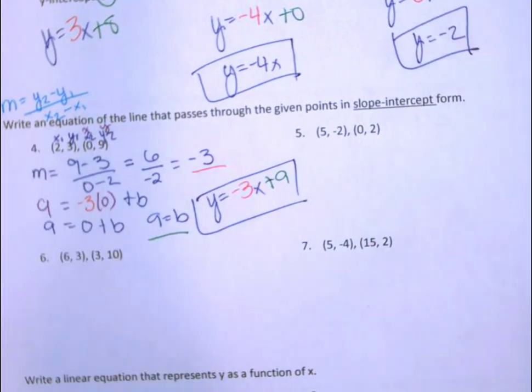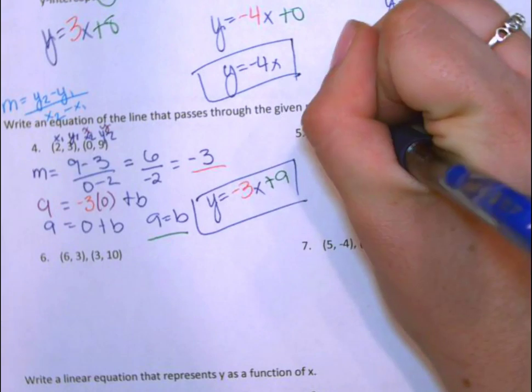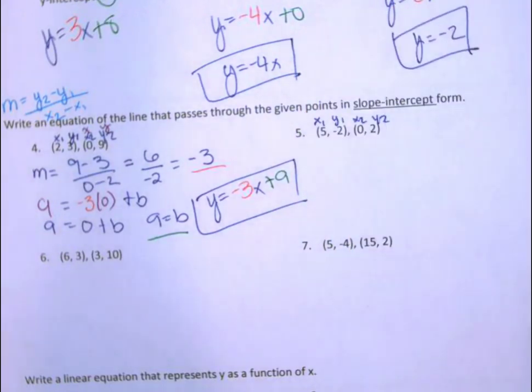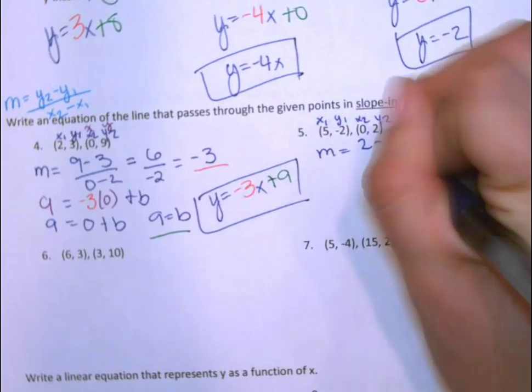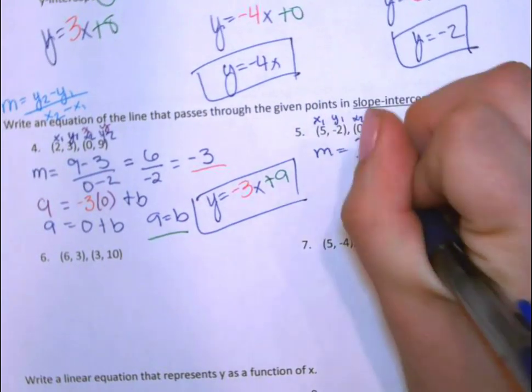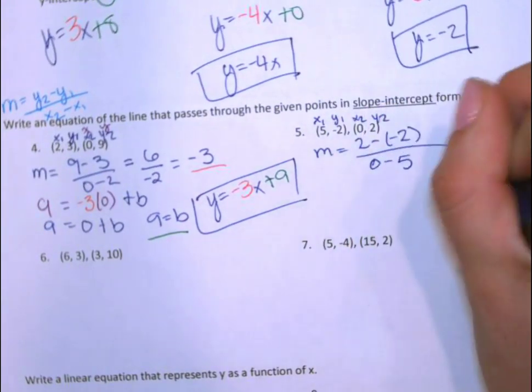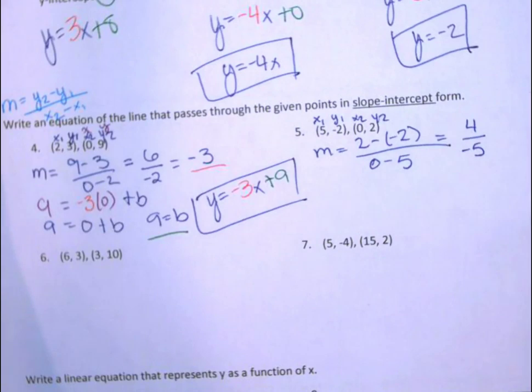Same thing on number 5. I'm going to go ahead, label them x1, y1, x2, y2. I'm going to plug them into the slope formula. So I have 2 minus negative 2. Minus is part of the formula, so if I have a double negative, I just write it. Over 0 minus 5. Then 2 minus negative 2 is 4. 0 minus 5 is negative 5.